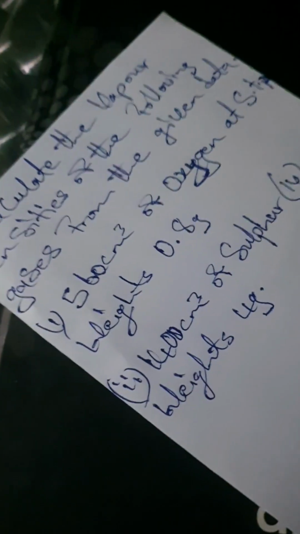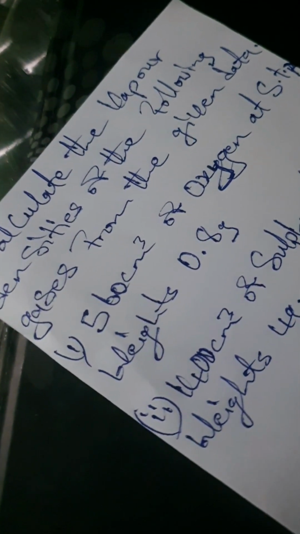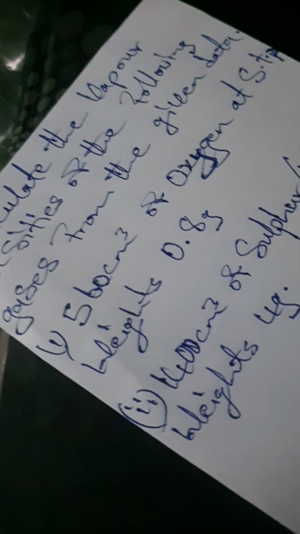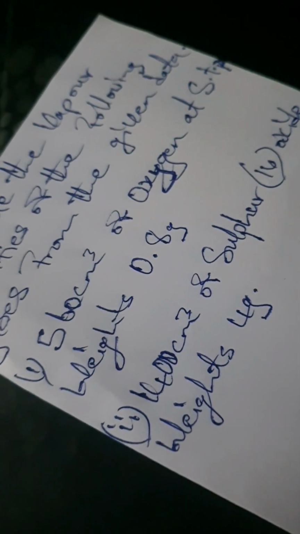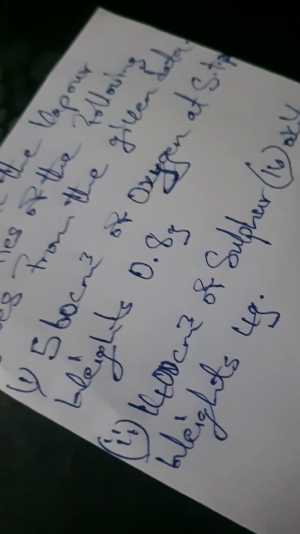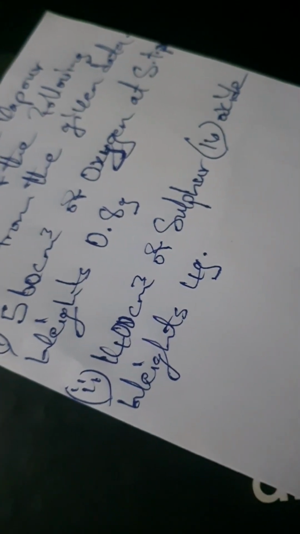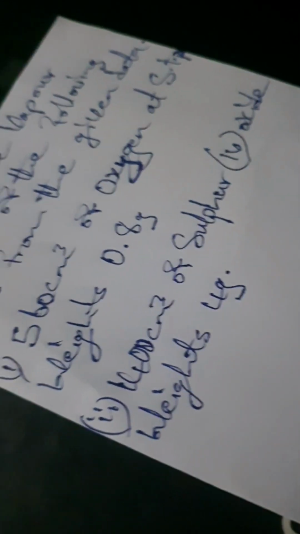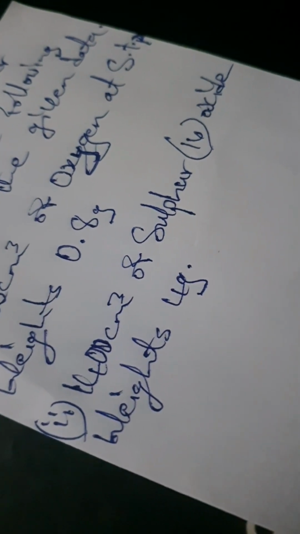Question 6. Calculate the vapor densities of the following gases from the given data. We have 560 cm cube of oxygen at standard temperature, STP, and the other one, 1400 cm cube of fluorine oxide.